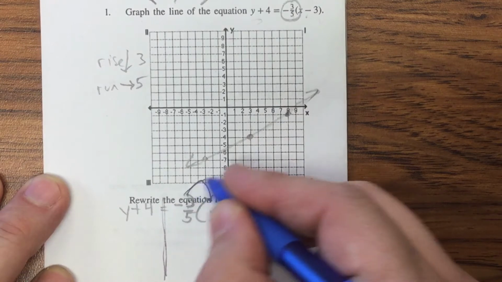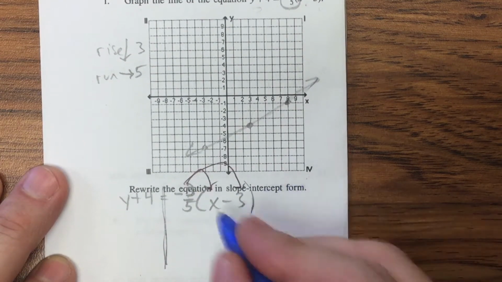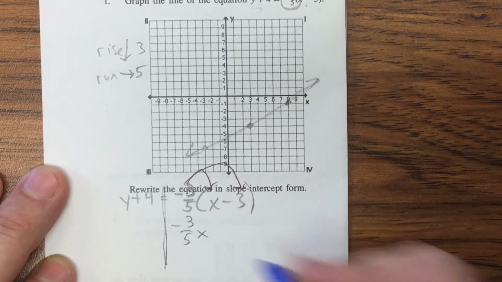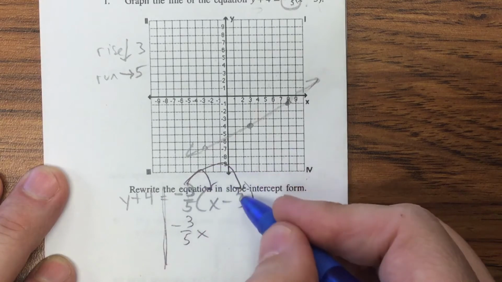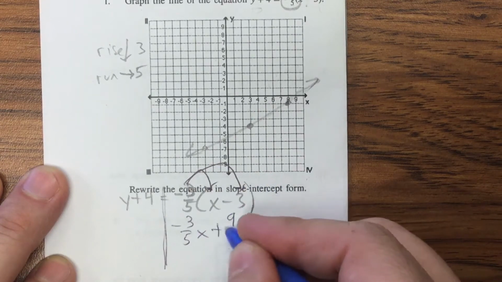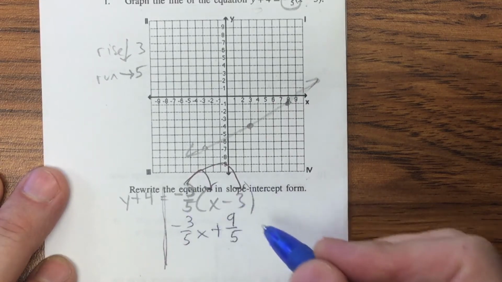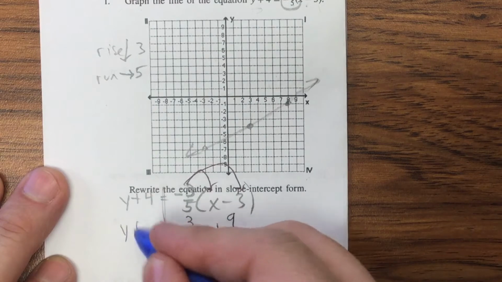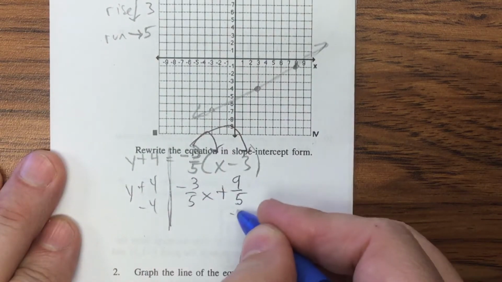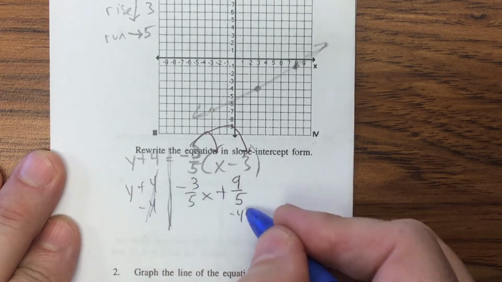So I'm going to distribute, and remember, distribution is always multiplying. So this is -3/5 x, and this is -3/5 times a -3, gives me +9/5. If you don't follow that easily, do that in the calculator. Nothing changed here. Let's do -4 on both sides because we're using opposite math to get this over here.